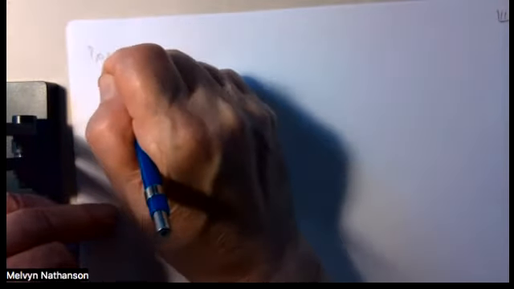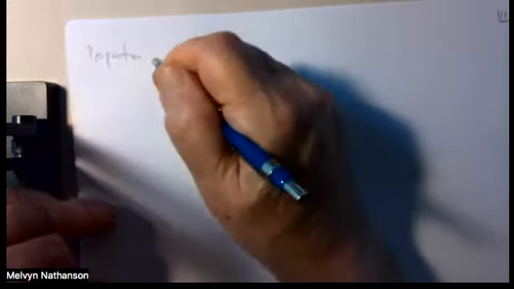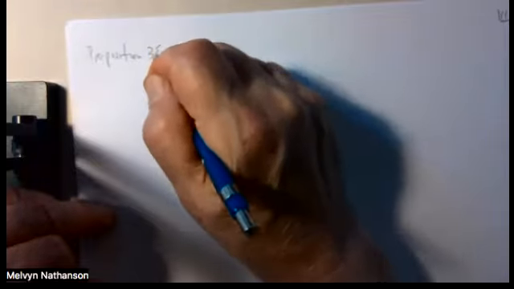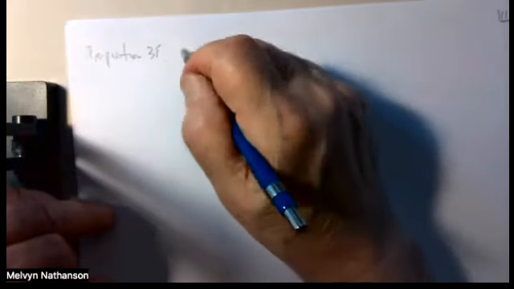Let me prove one last result, and then I think we'll stop for the morning, because these are a lot of theorems to have to work through and try to understand. So this is the final result, which the author calls a proposition 35.